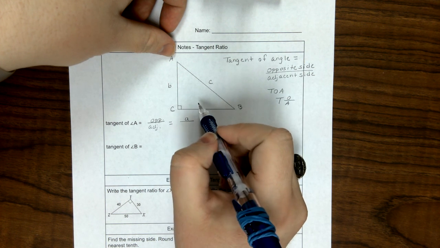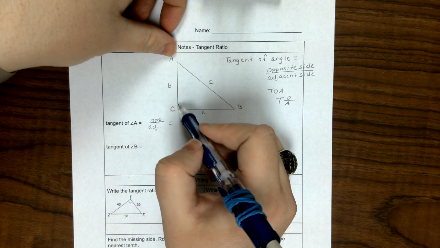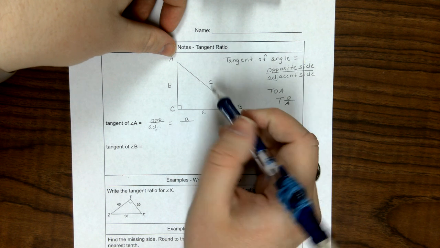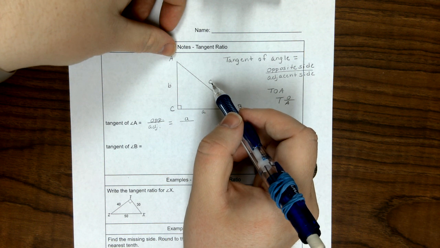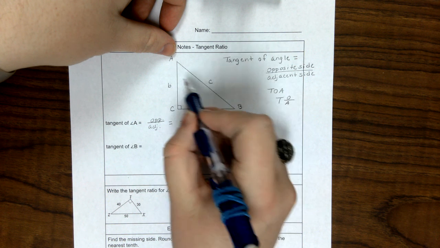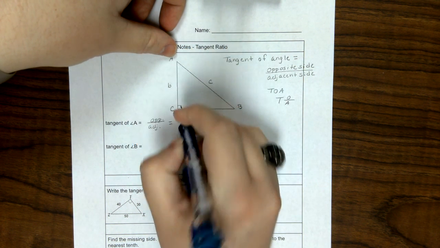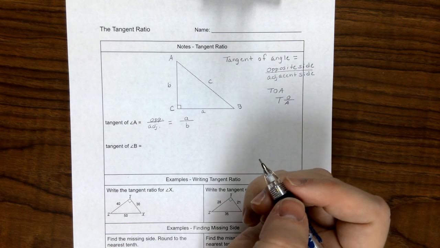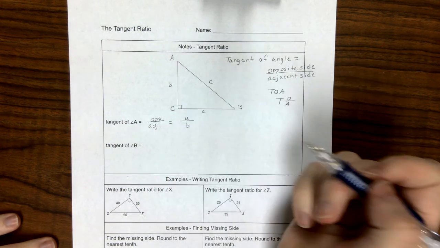Now who is adjacent to big angle A? Well, it looks like we could use this one or this one. But we can't use the C because that's the hypotenuse. Tangent doesn't use the hypotenuse. Okay? We'll use the hypotenuse on Monday. Tangent uses the other side that's adjacent. So from the angle, you just come straight down. So we call that side little b. Okay? And in practice, these will have numbers.